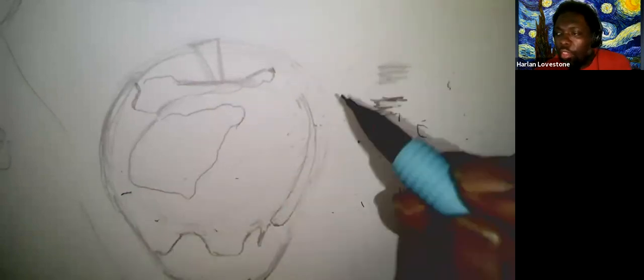Okie dokie. I'm going to erase what I don't need here. So you kind of see the form of the apple starting to take shape a little bit. Just going back in and erasing the lines that I don't really need, and just fixing it up a little bit.